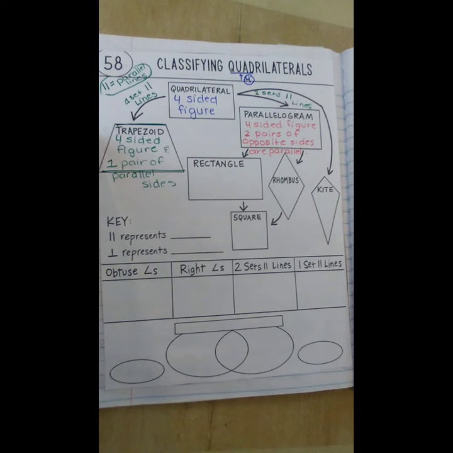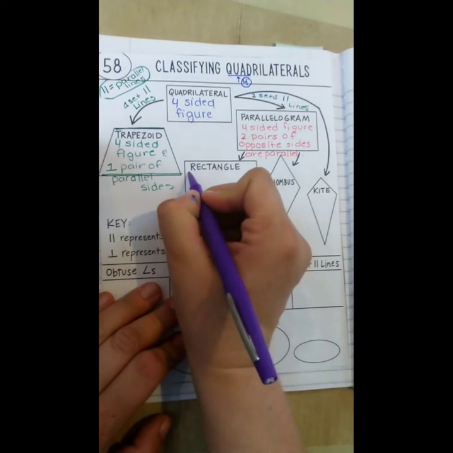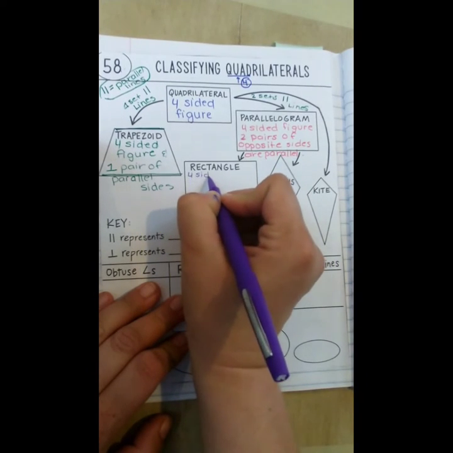Okay? So a rectangle is a four-sided figure with two pairs of parallel sides, and it has all right angles. Now remember, a right angle is 90 degrees, so all of them are 90 degrees. So it is a four-sided figure.